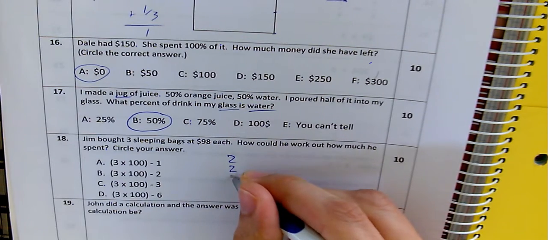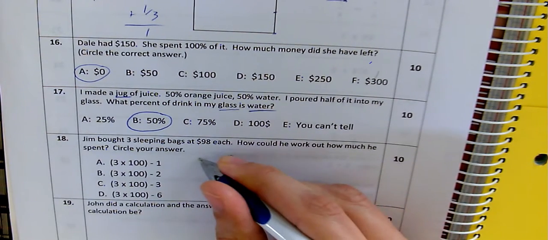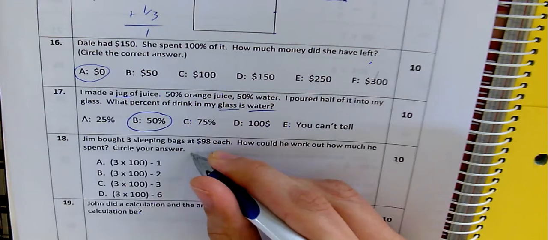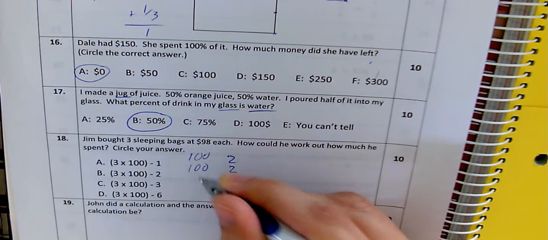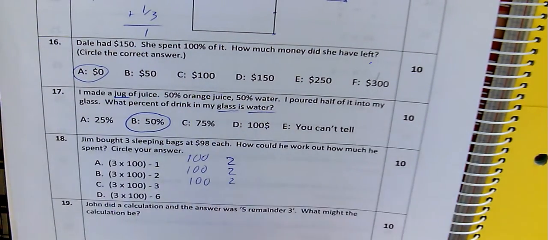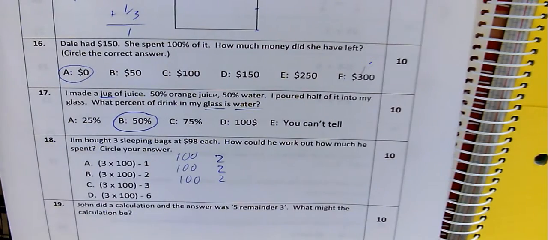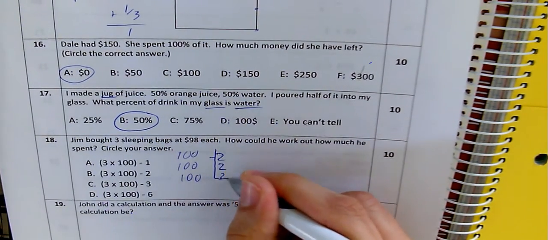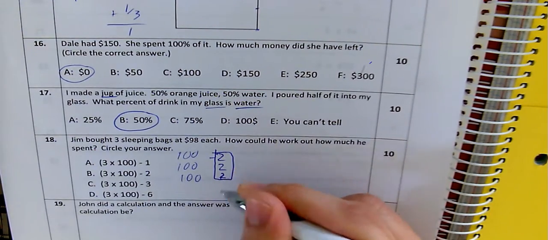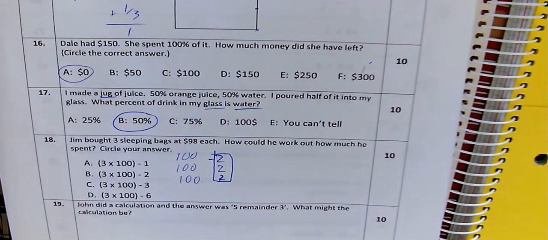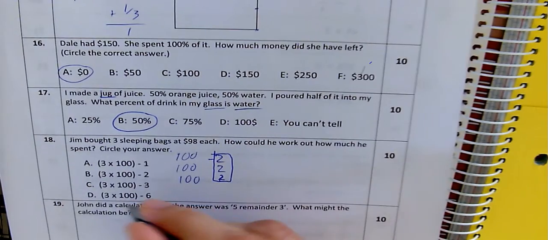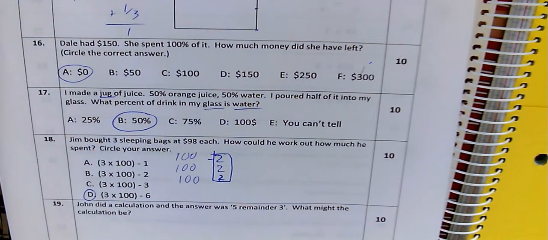So you need to minus 3 lots of 2 from your 3 lots of 100. So you have all of the options say 3 times 100, that's good, but you need to have minused $2 3 different times. 3 times 2 is 6. So you need to do 3 times 100 minus 6.